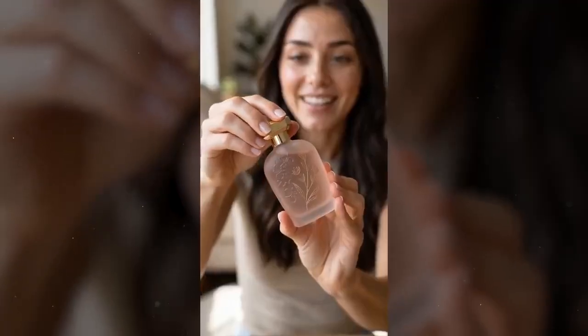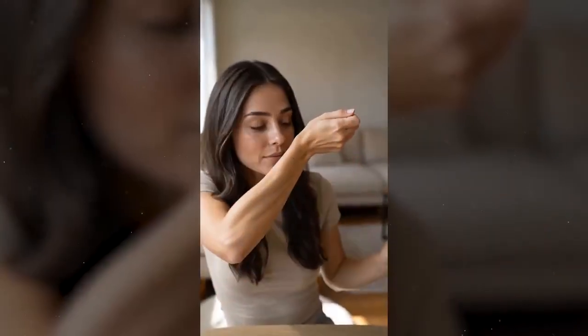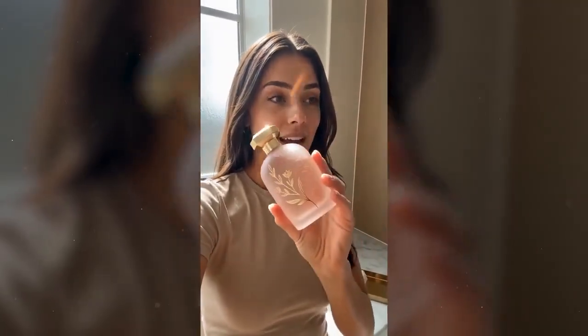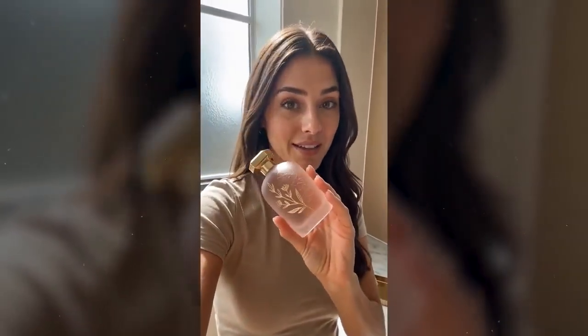Okay, it's finally here. Look at this bottle! Oh my god! It's so pretty. Wait, one spray? Wow. That smells expensive. I'm obsessed. Okay, I'm obsessed with this perfume. It's soft and warm, but it lasts all day.